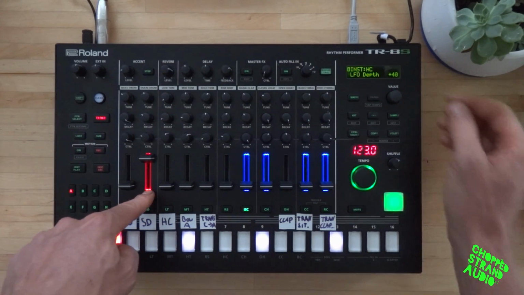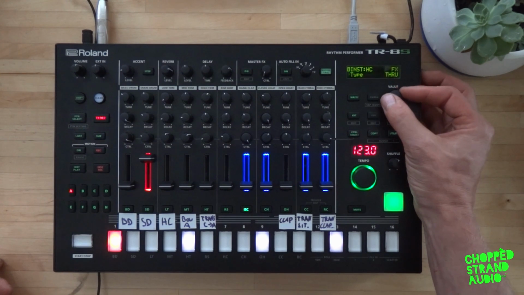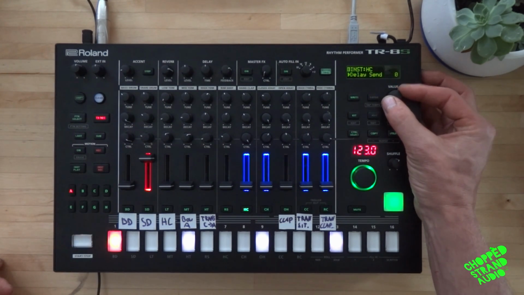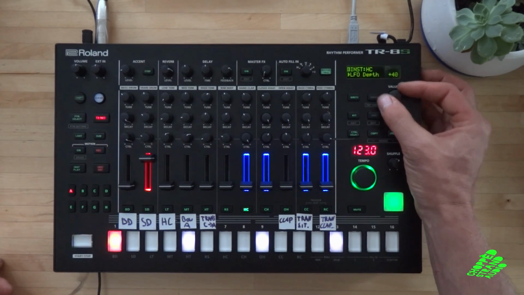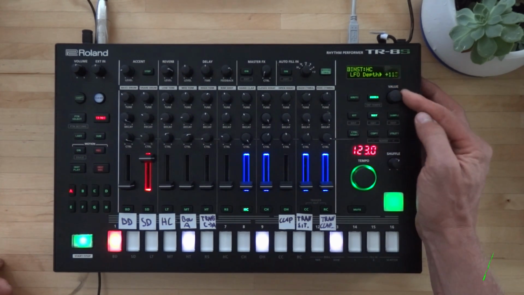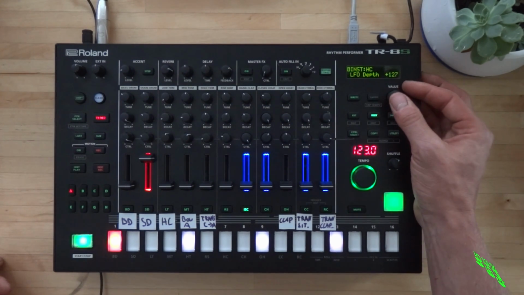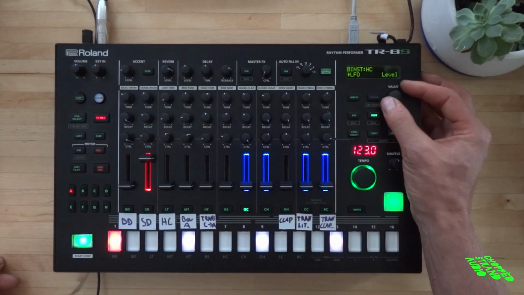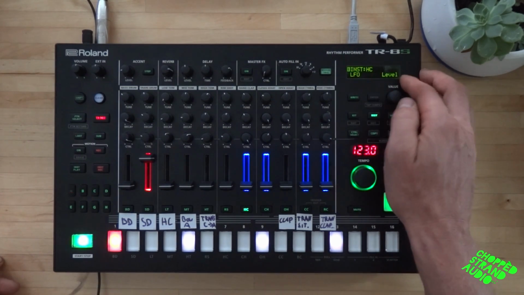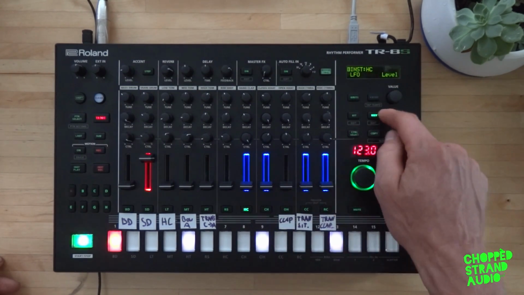Easy. Alright, but in our case, we want to hear our LFO. We turn it all the way up. Depth, press enter and then all the way up. 127 is max. You actually can go into minus as well. So LFO level means the LFO is applied to our level.